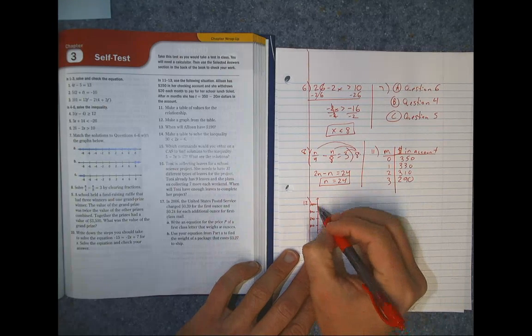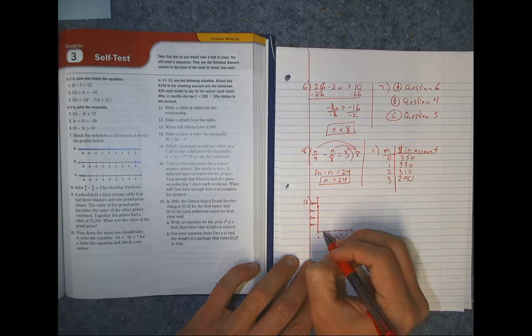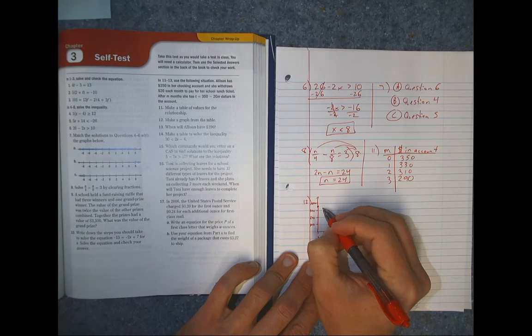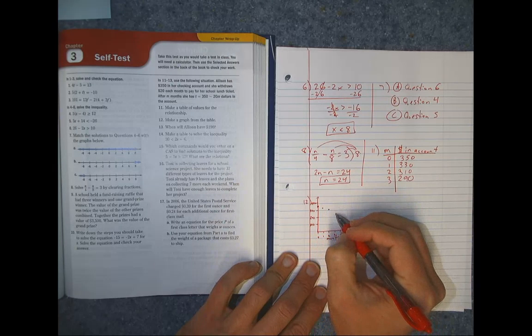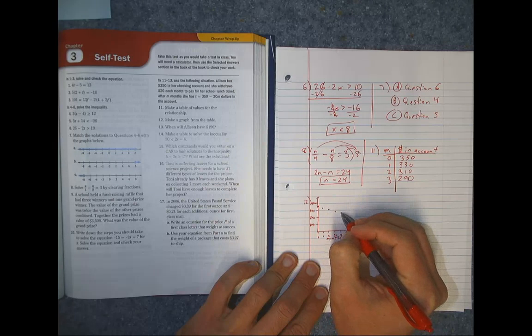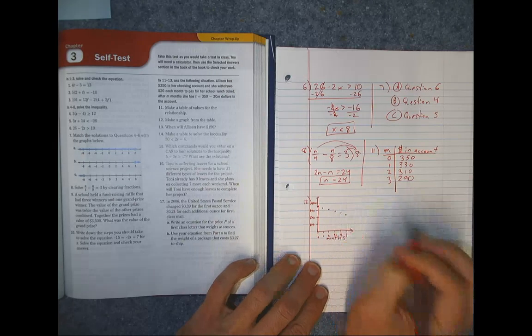So at 0, we're at 350, right between 300 and 400. At 1, we're at 330. And at 2, we're at 310, so still above the 300 line. And by 3, we are underneath the 300 line. And you can kind of project out it's going to keep going down like this.